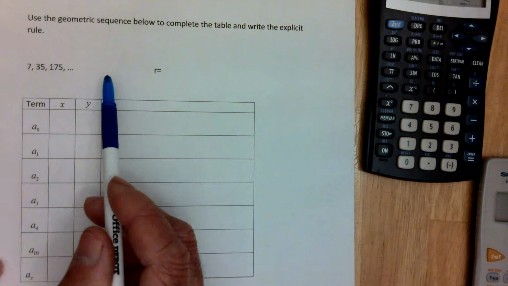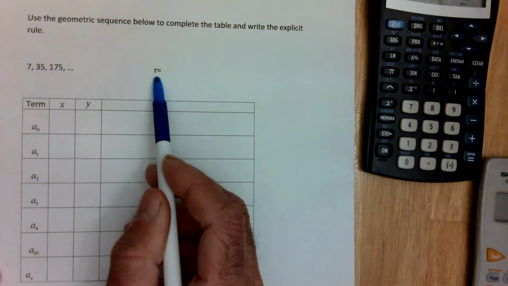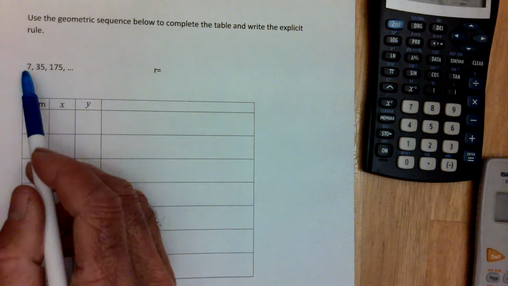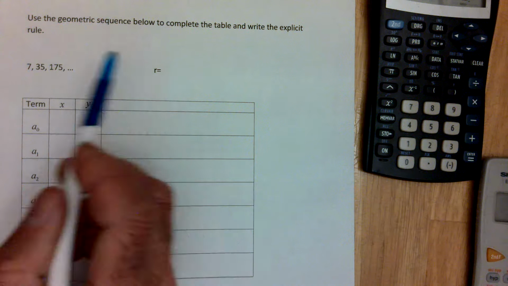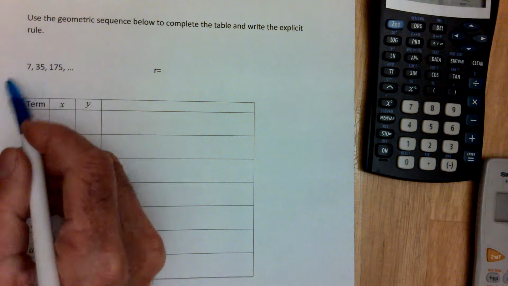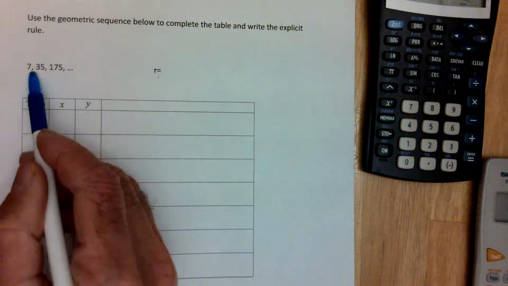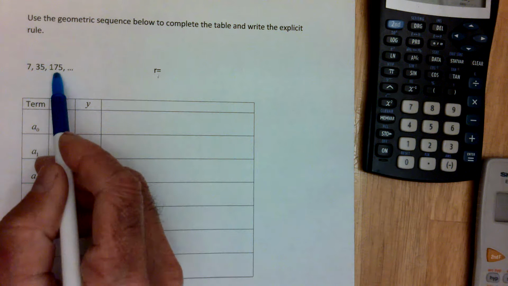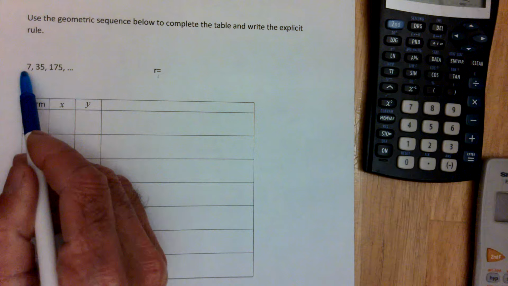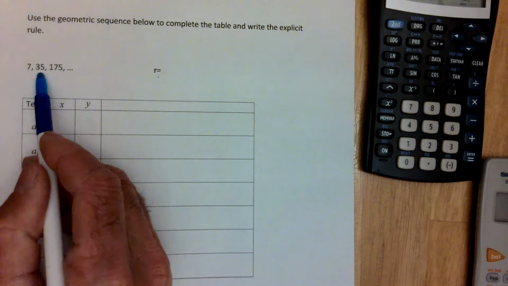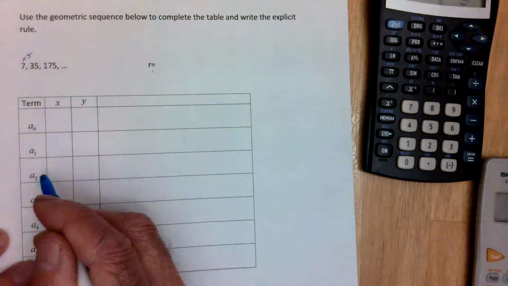So if we talk about the recursive rule, we need to know what r is. r is the common ratio, and we can find the next term by multiplying that value to get the next one. Sometimes that value is easy to figure out. Here we have the beginning of a geometric sequence. If we look at 7, what number can we multiply 7 by to get 35? Well, 7 times 5 gives us 35.